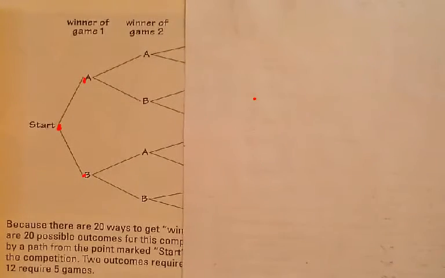So then when we make our tree, we have to continue and we go to game 2, right? So what could possibly happen? Well, A could win game 2, and now A's won 2 in a row. Or B could win game 2, right? If A won game 2, then A has 2 in a row, that'd be 1, 2. But if B wins the second game, then they both won 1. Right? That's the way it works.